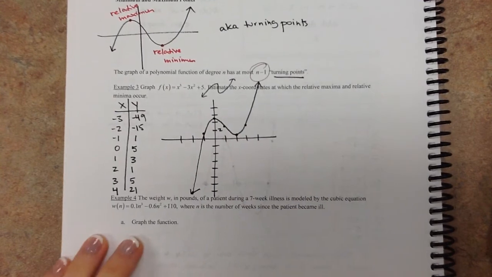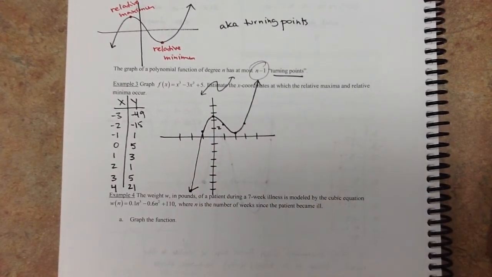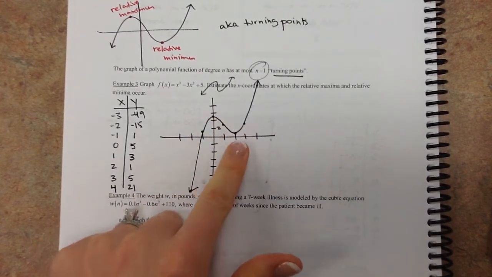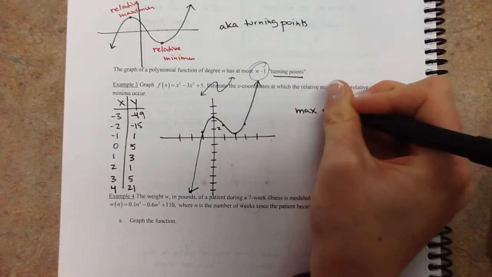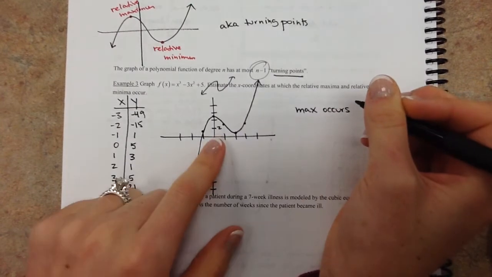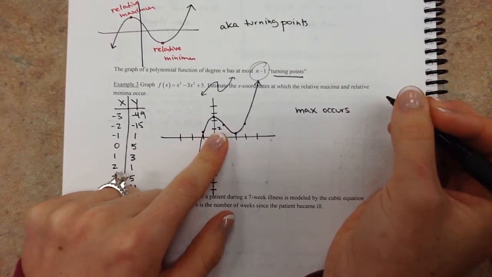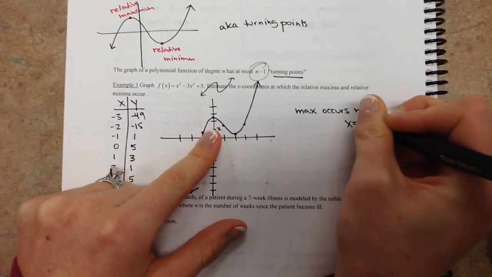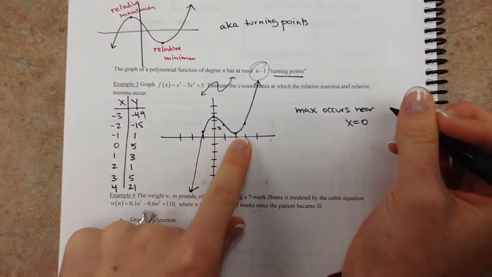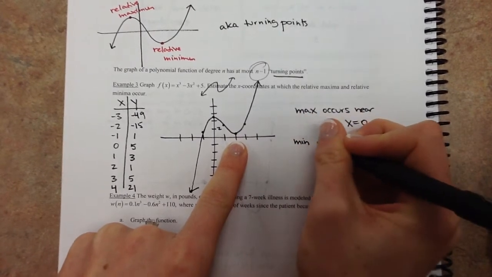Okay, so that's very similar to the shape we were expecting. Now here's the important part. Estimate the x-coordinates at which the relative maxima and minimum occur. You can see there are these two turning points. So we think the max occurs, and we're not necessarily going to say it occurs at 0 because we didn't plug in any of the decimals. We're not sure that it happens there, but we know it happens near 0. So somewhere around there. And then the minimum is happening somewhere around 2.